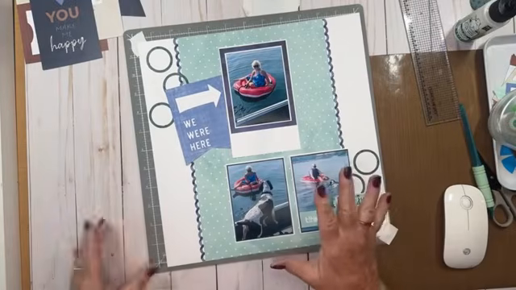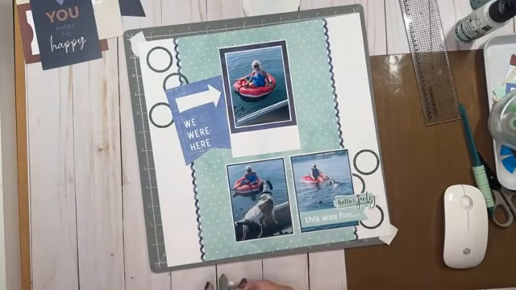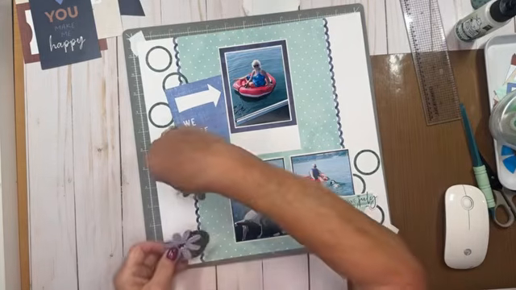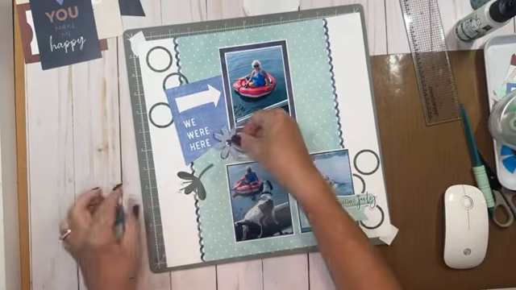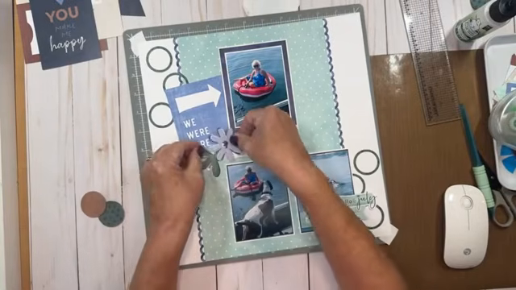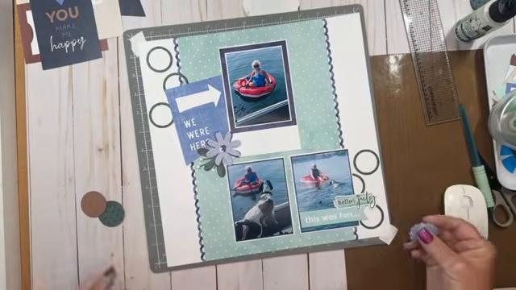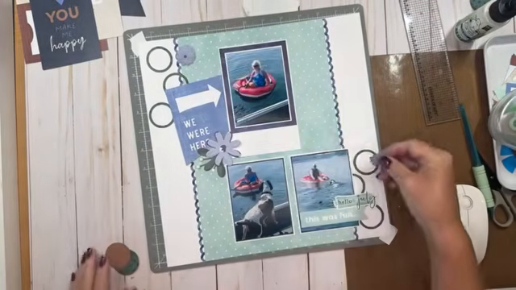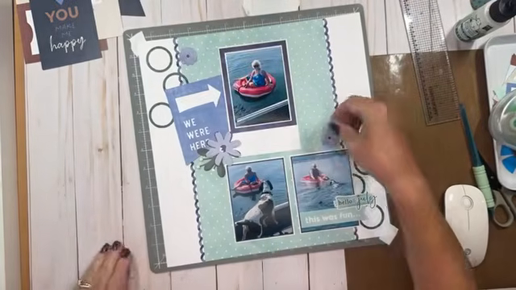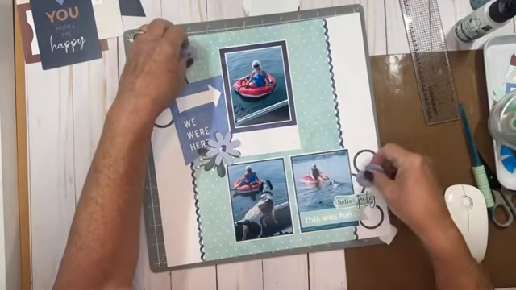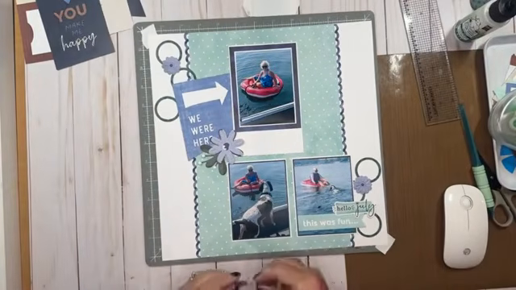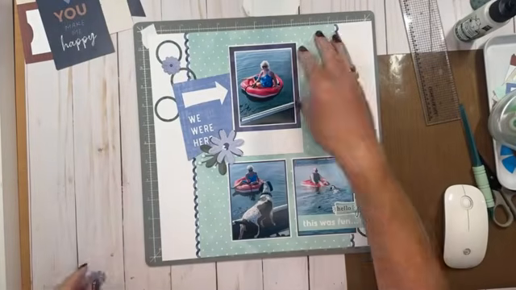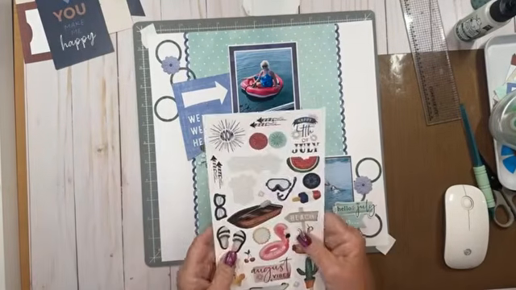Okay, so we've got this rather plain looking piece right now, which I'm fine with. I love plain pages. But I think because I love flowers, I'm gonna put some flowers in here somewhere. Maybe right on the edge of the journaling block and right in there. And then I'm gonna put some of these little ones here and there. Maybe right in between the circles would be good. And I need something up and over here, so let's look at those circles.